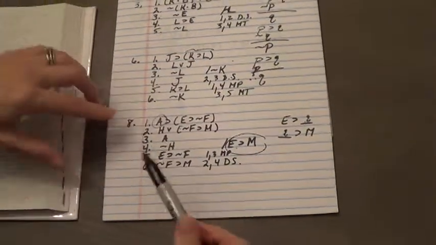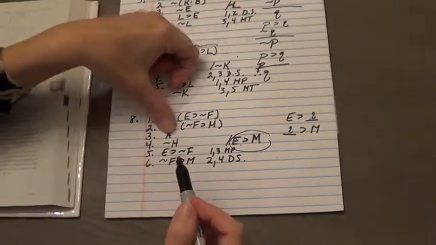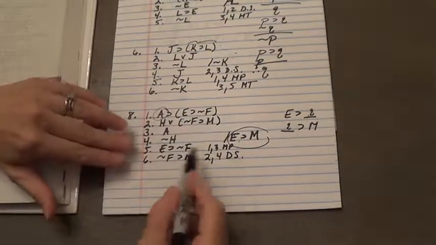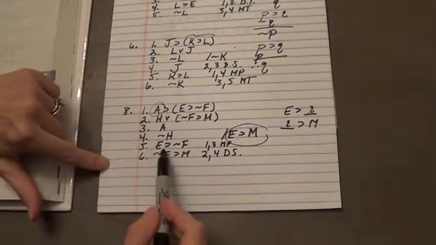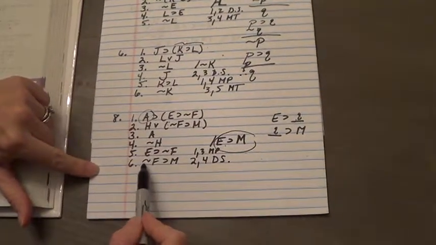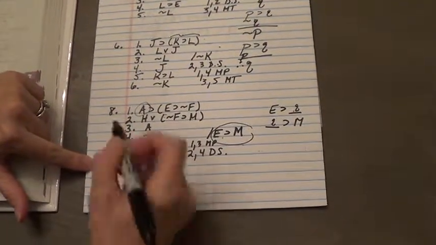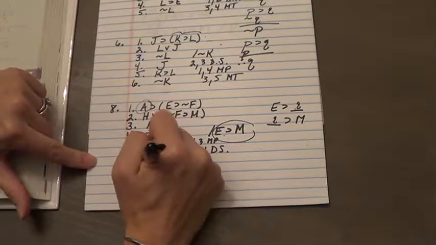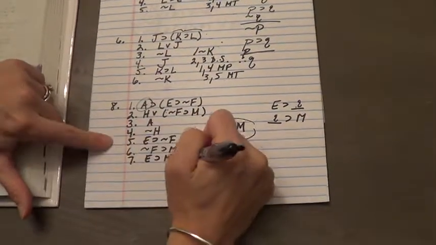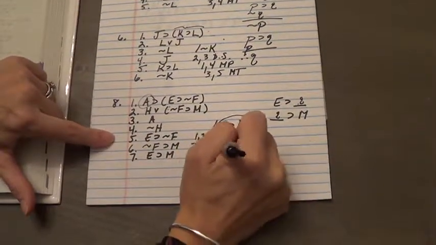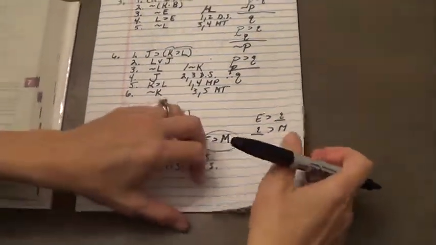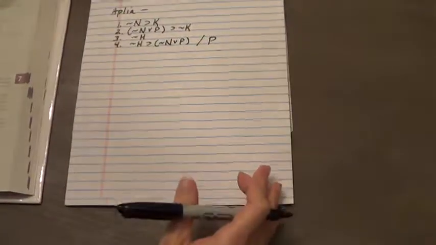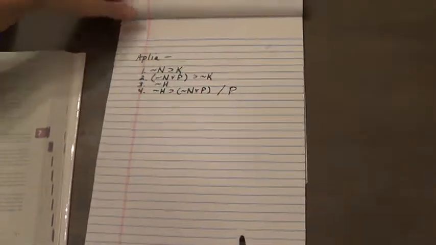Now you broke down these two, and you have your conditionals by themselves on lines. They are the main operators. So now you have E horseshoe not F, and then not F horseshoe M. So by hypothetical syllogism on 5 and 6, you get your conclusion. So now you're done.